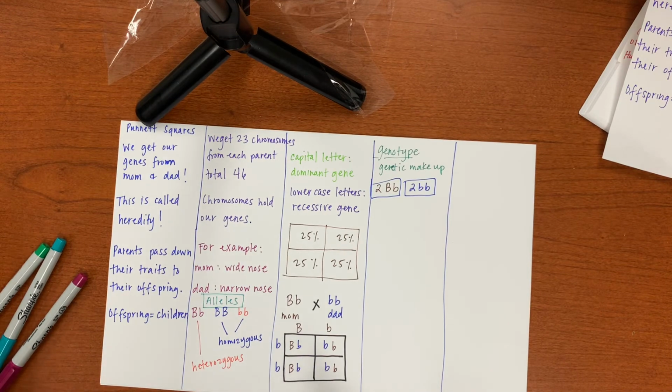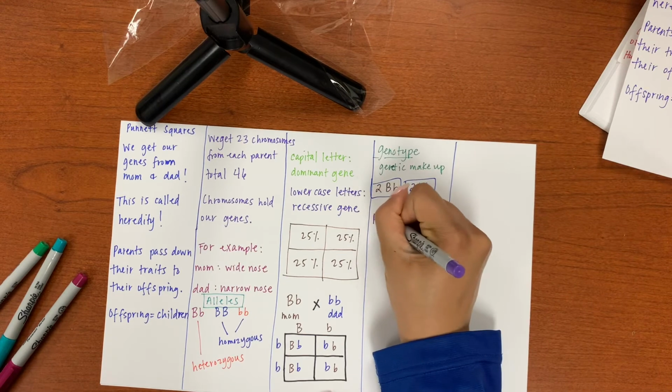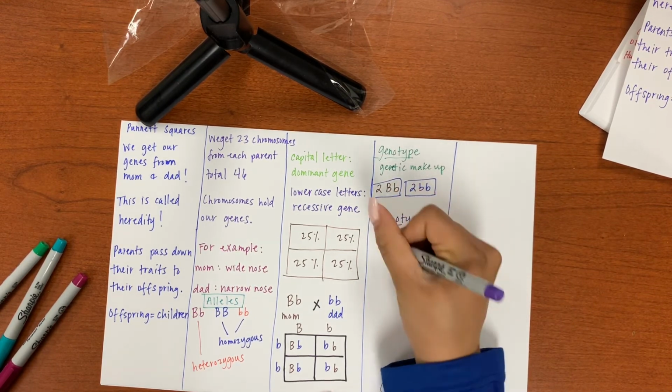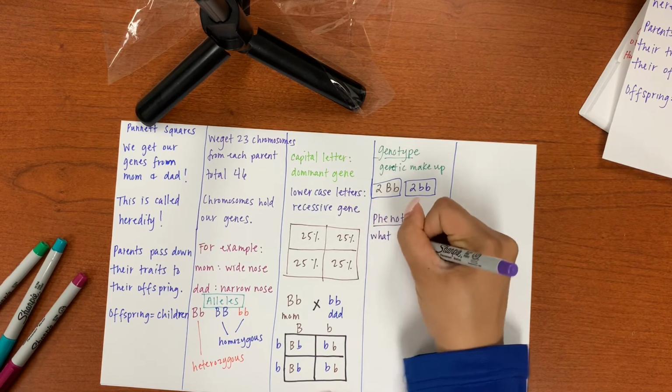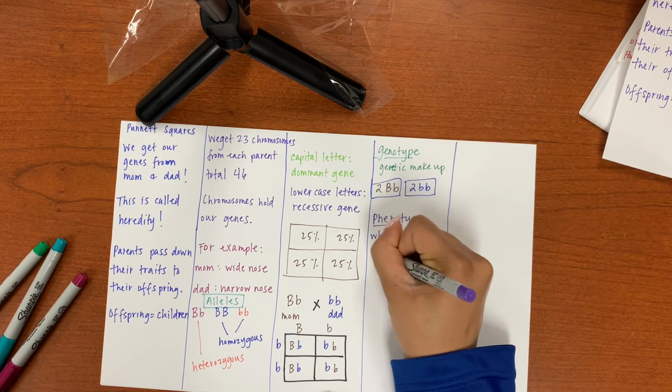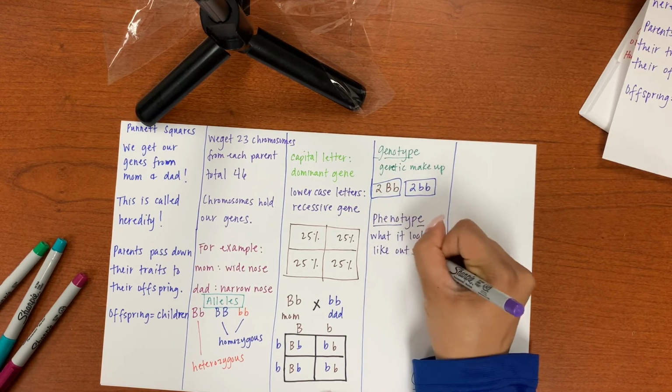Then we're going to talk about something called the phenotype. And that's just what does it look like outside?